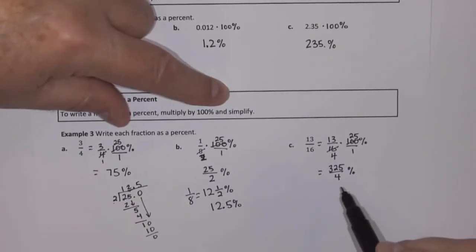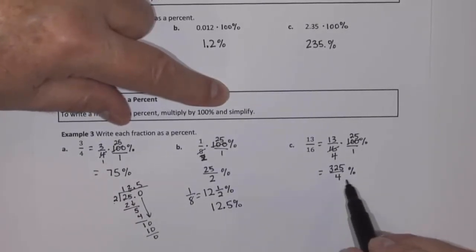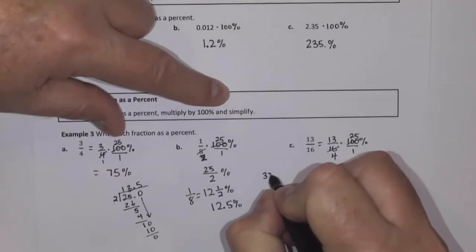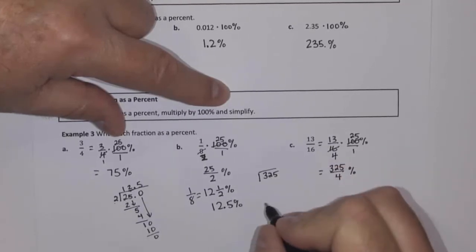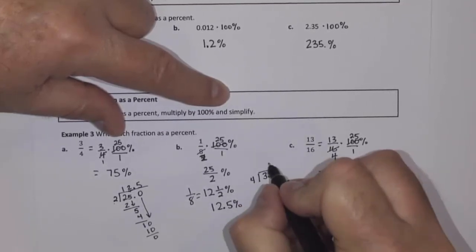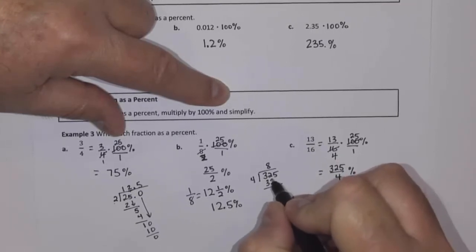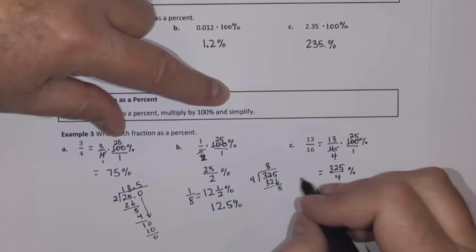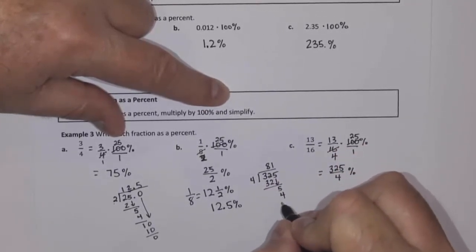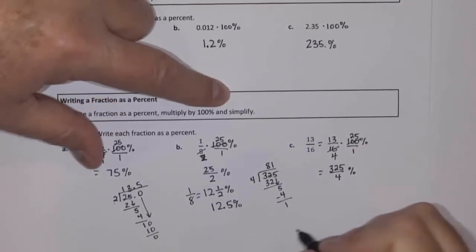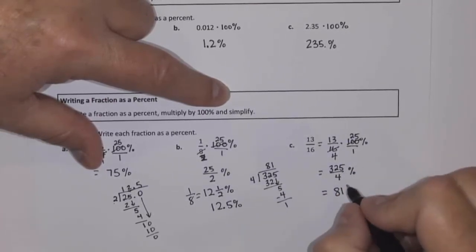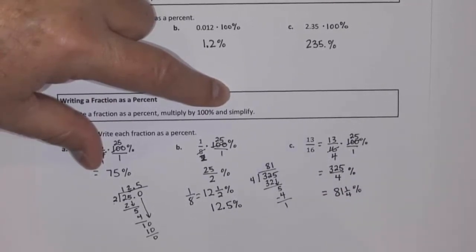Now again, normally in real practice, we're not going to write it that way. We're going to write it usually as a decimal. So if we take 325 and divide by 4, 4 goes into 32 8 times. And so I can drop down my 5. When I subtract, that's 0. Drop down my 5. 4 goes into 5 1 time. And subtract, that leaves a remainder of 1. So I could say that that is 81, and then I have 1/4 of a percent. Okay, so I could say that is 81 1/4%.